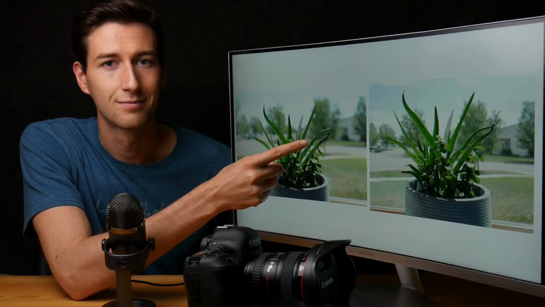ISO also is more effective on larger sensors because it results in less noise. But that's a topic for a different video.